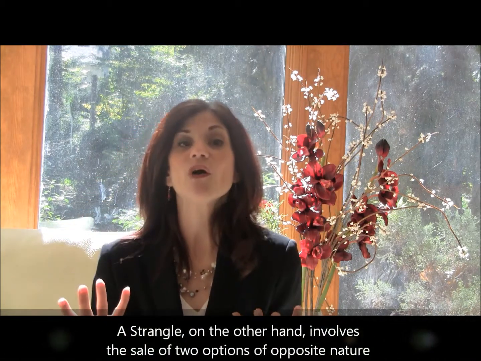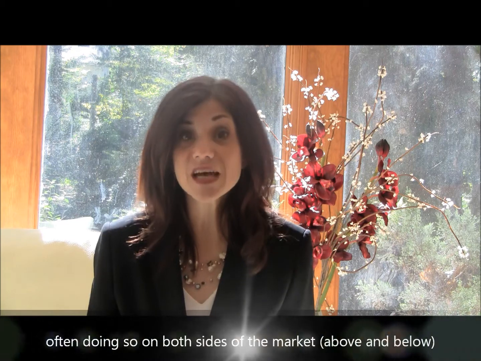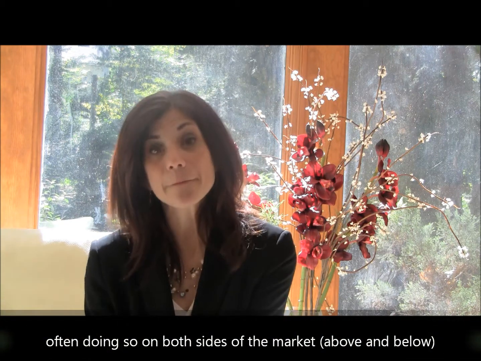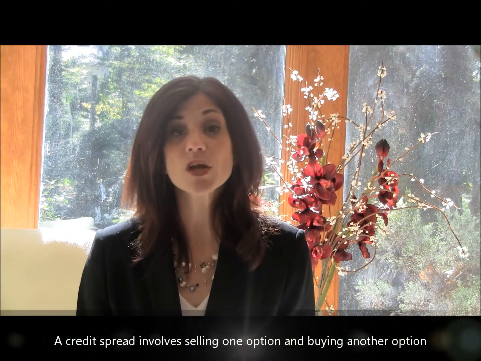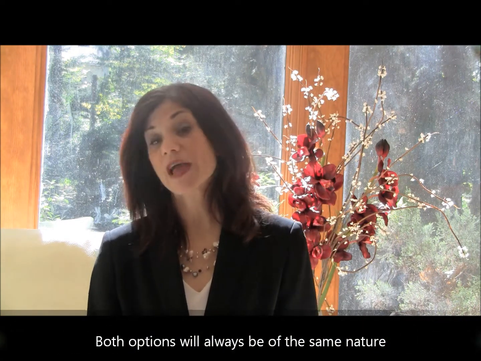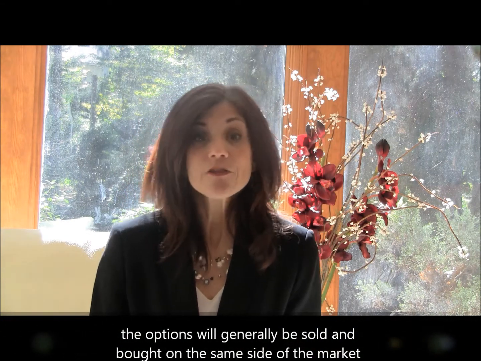A strangle, on the other hand, will involve the sale of two options of opposite nature, i.e. a call and a put, often doing so on both sides of the market, above the market and below the market. Three aspects then differentiate the credit spread from the strangle. A credit spread involves selling one option and buying another option. Both options will always be of the same nature, and finally, the options will generally be sold and bought on the same side of the market, though there are exceptions in what is known as the gut spread.